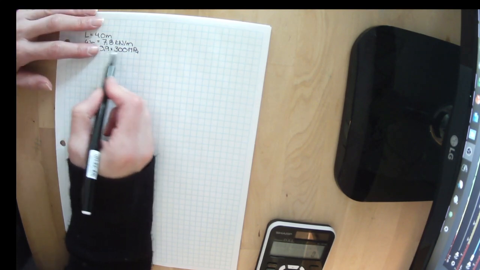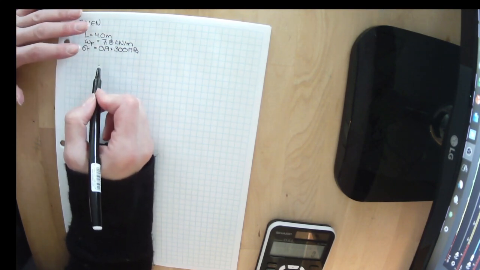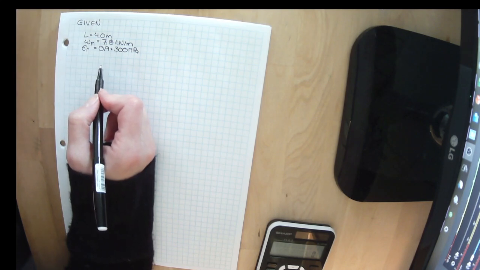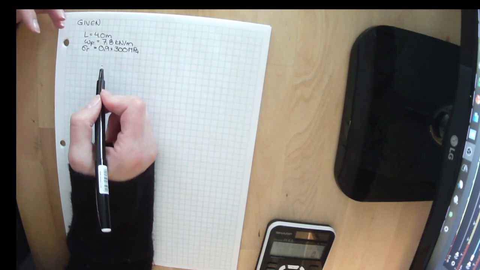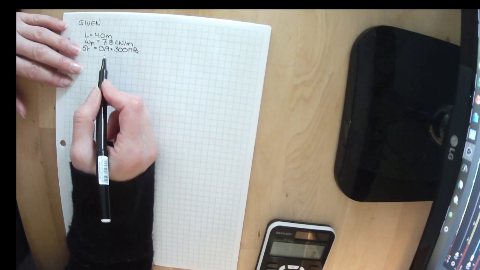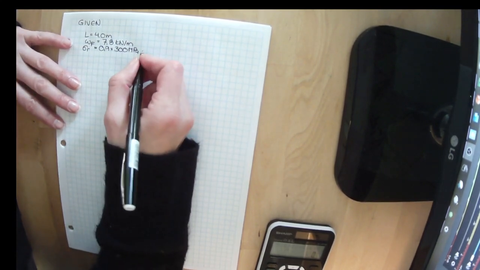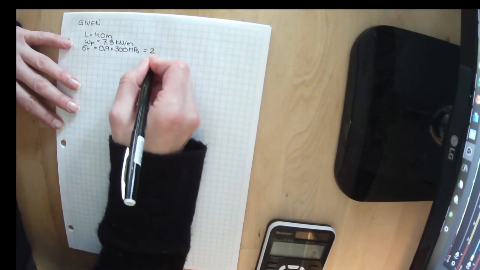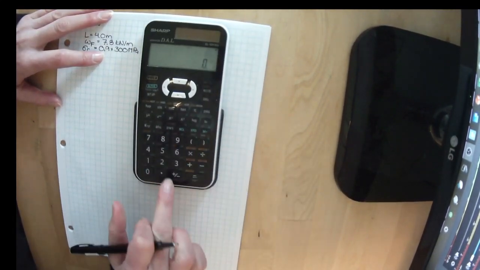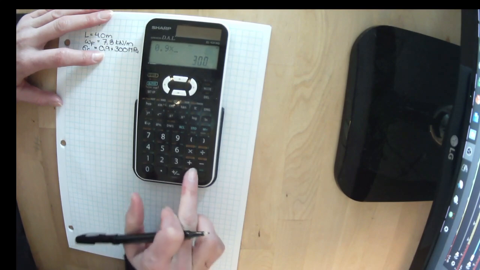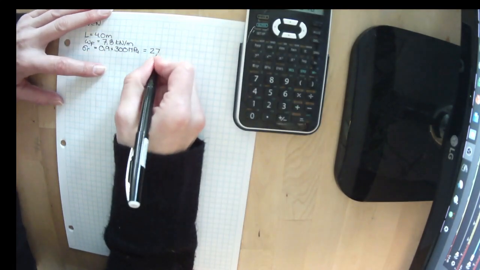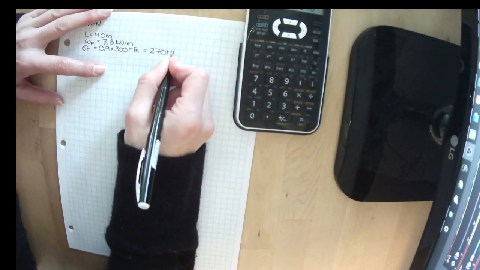If we multiply this out, the reduced capacity, that's saying we will not let the steel see more than that. If we go over that stress, we say that that steel has failed. It doesn't work anymore. It's ruined. So if we multiply 0.9 times 300, we have 270 MPa.